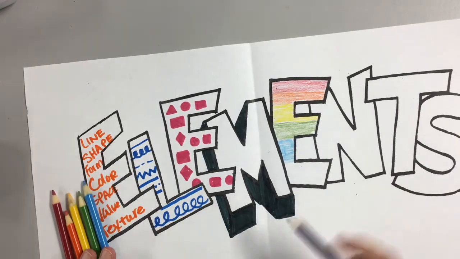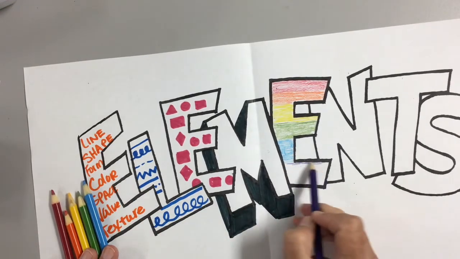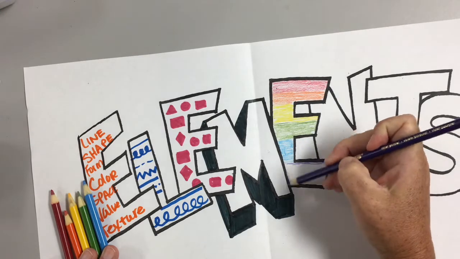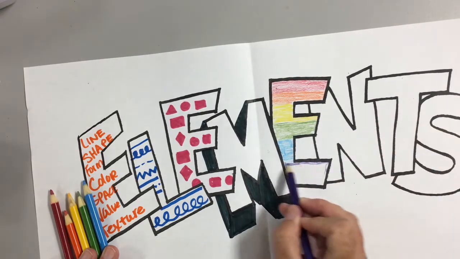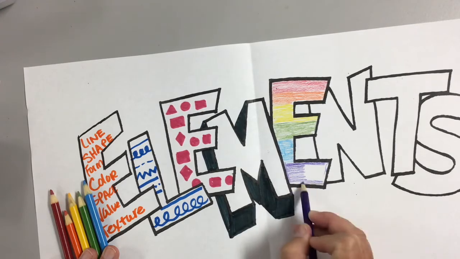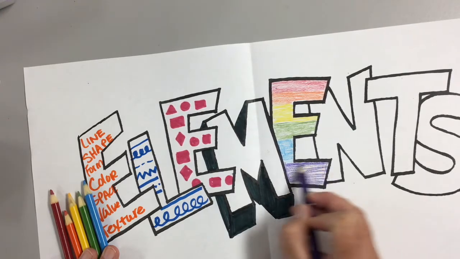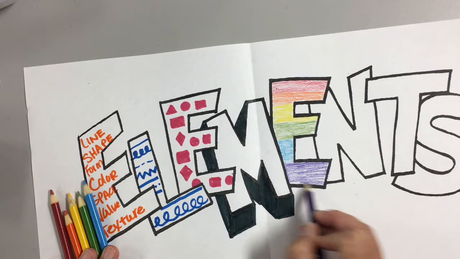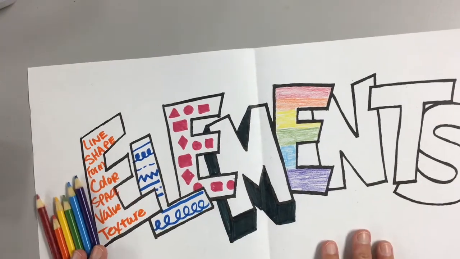And my last color is violet, also known as purple, but when we're fancy in the art room, we call it violet. And then we're done with color.